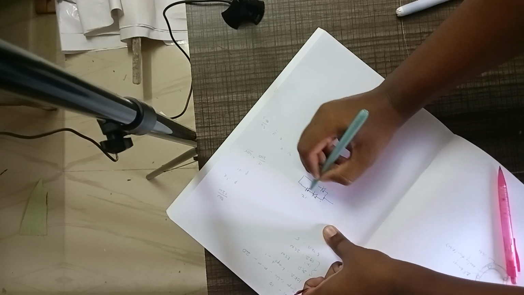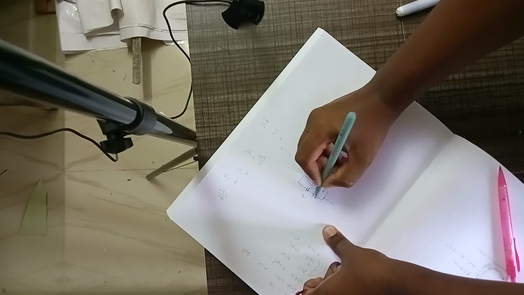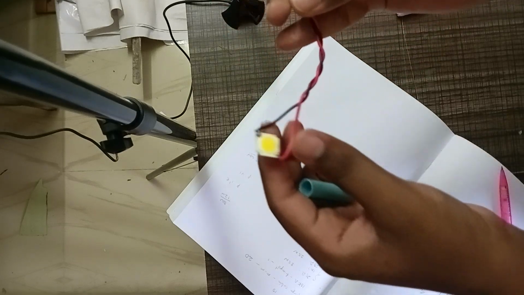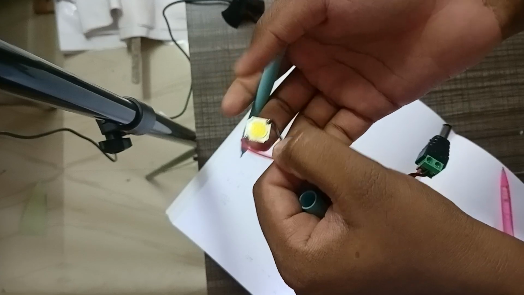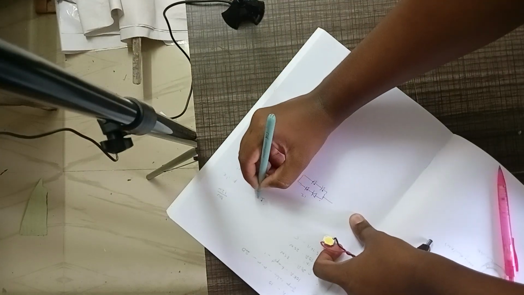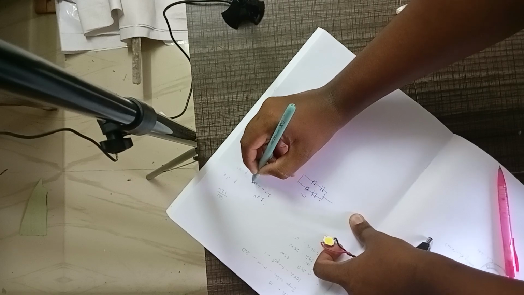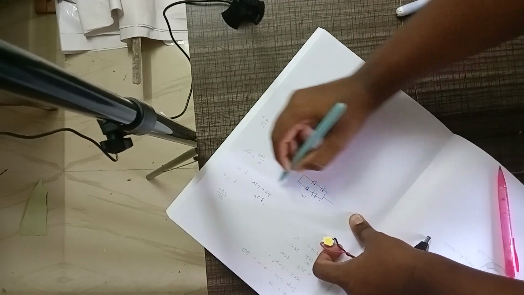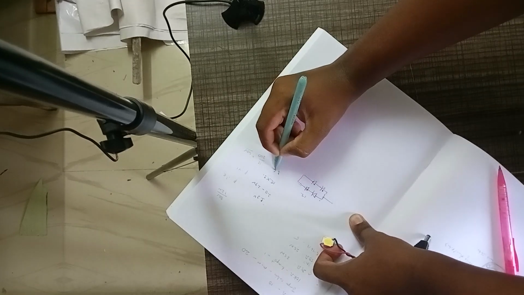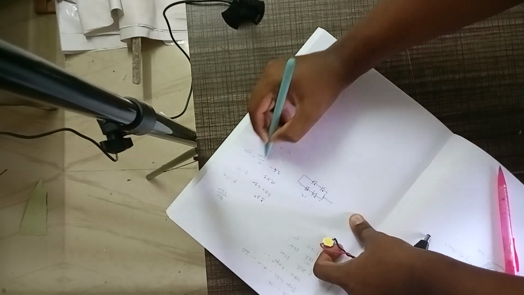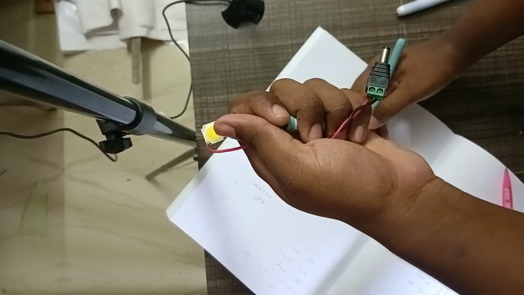So we can find the voltage drop for one string, and we can drive it at that voltage, and that voltage drop will depend on the LED color. For warm white and cold white, the forward drop will be 3.3 volts, usually 3.3 to 3.4 volts. With 12 LEDs, 12 times 3 will be 36 to 40 volts. So this is the voltage range for driving this COB LED.